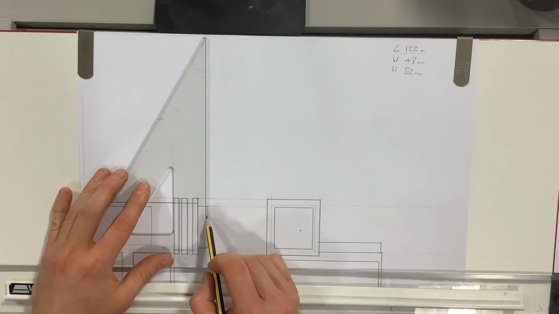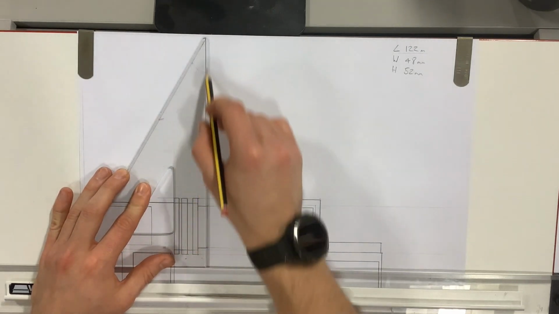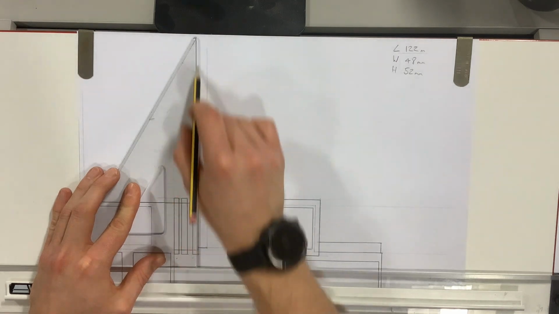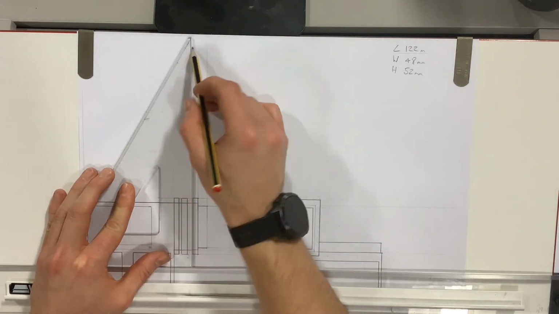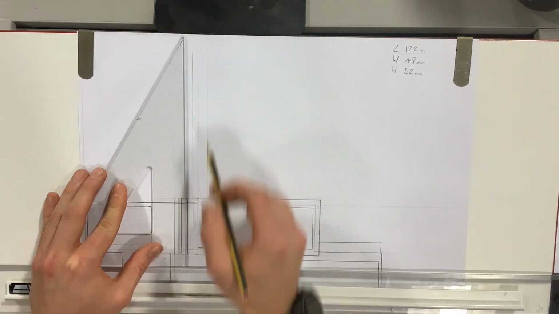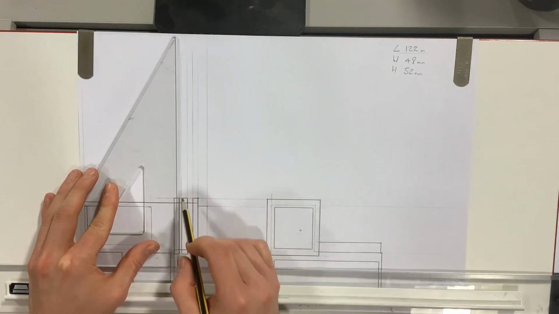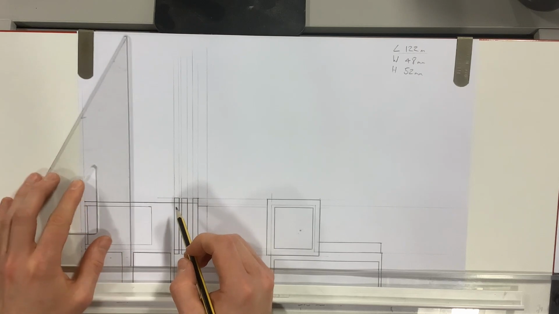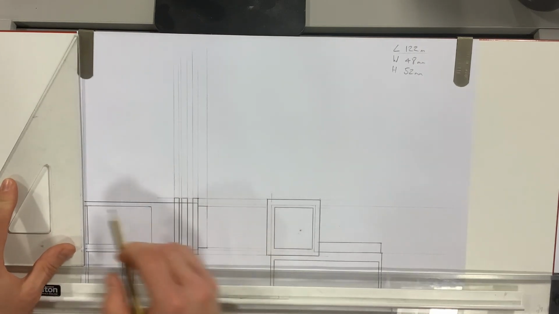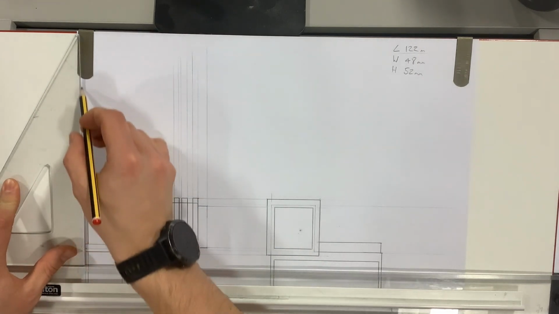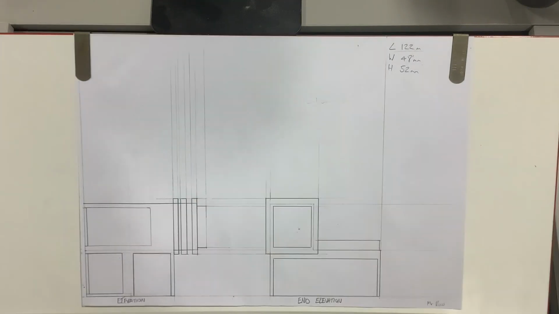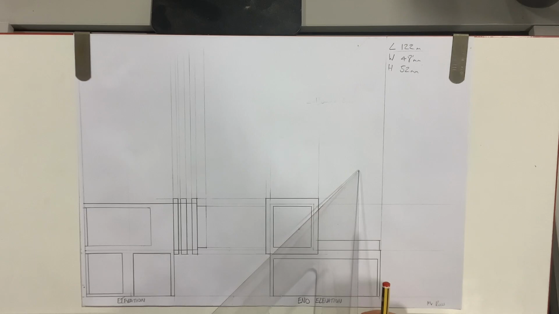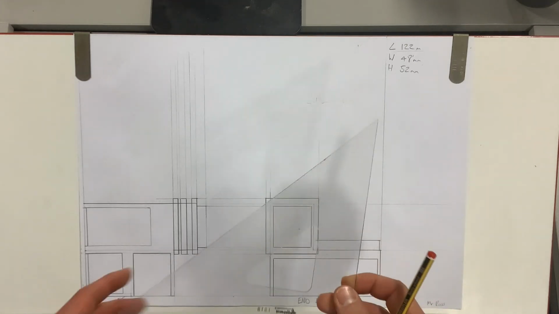Okay, so I'm going to take some nice light construction lines vertically using my T-square and set square like this, and these are going to become really handy when we start to put the plan in place. Okay, so we've got that in there, pop this on the edge like so. Okay, at this point we're going to have a look at our 45 by 45 degree set square, and we're going to use this to create a bounce line.